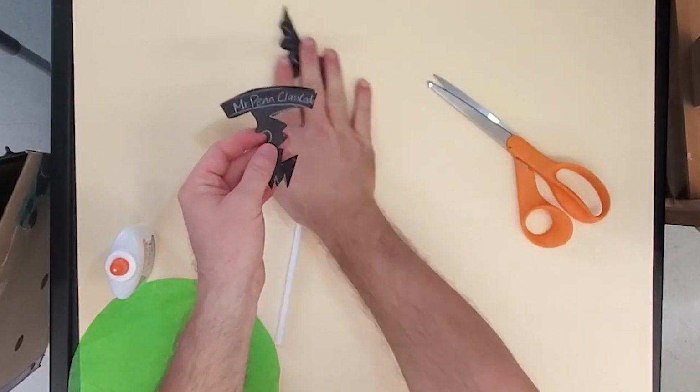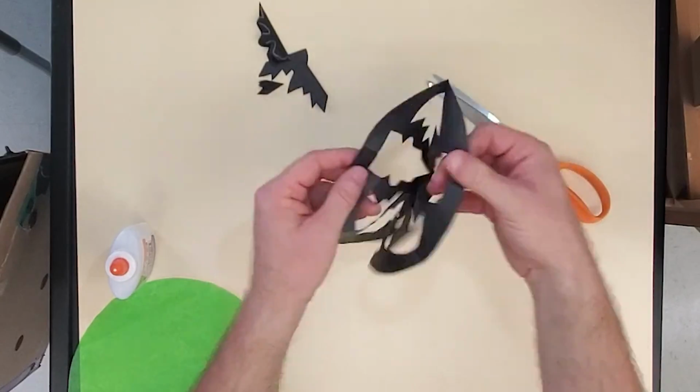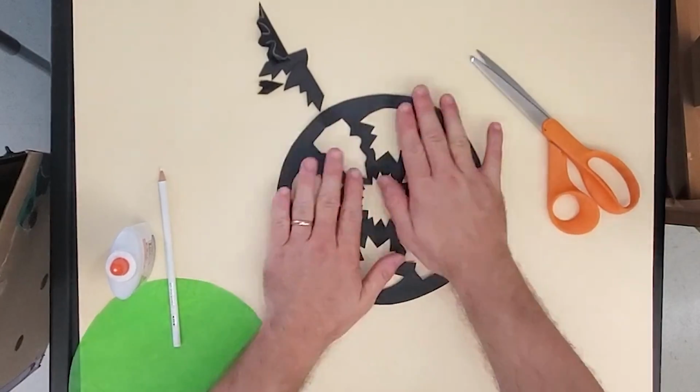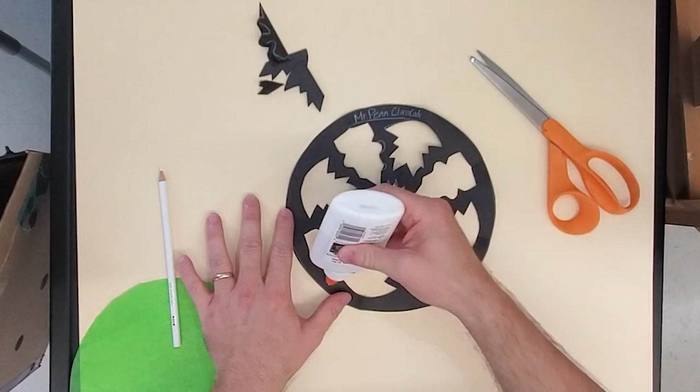If you're doing this at home, it doesn't have to be black paper. It can be whatever color paper you have, as long as you are showing me something that looks like a snowflake that has multiple lines of symmetry.